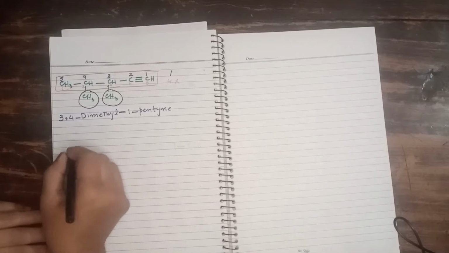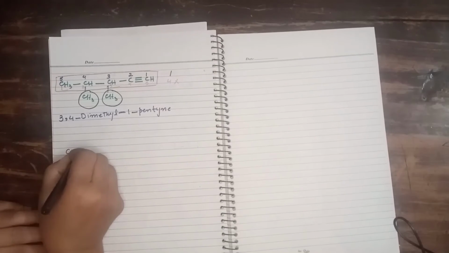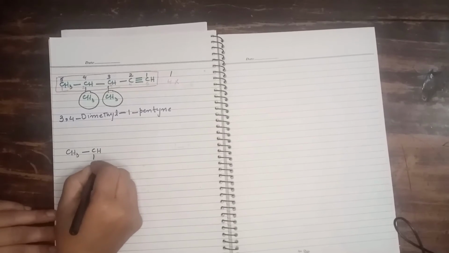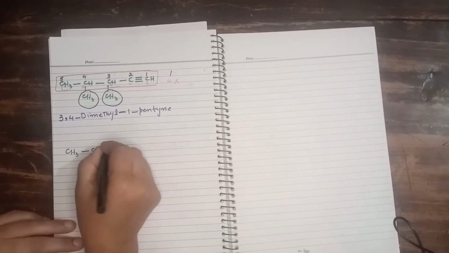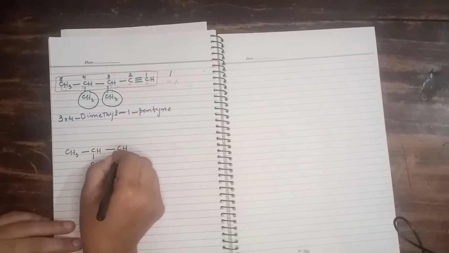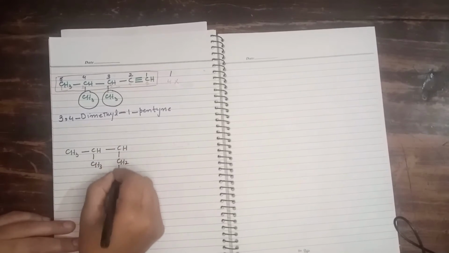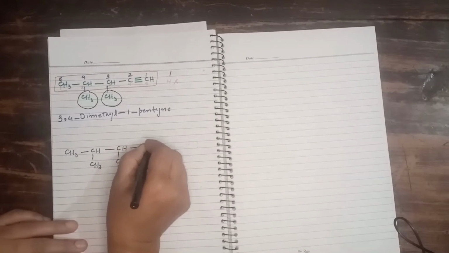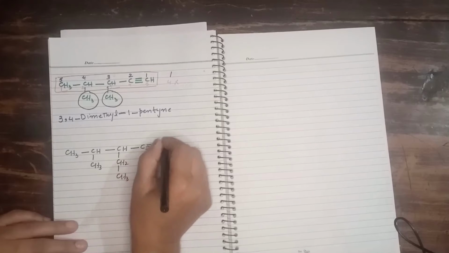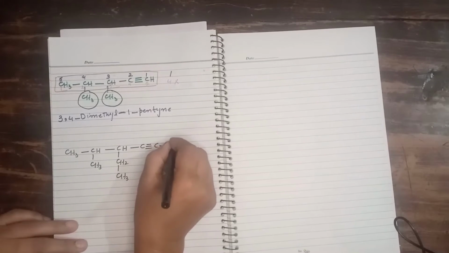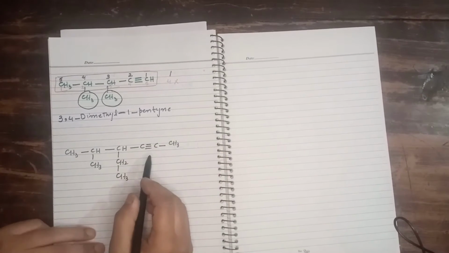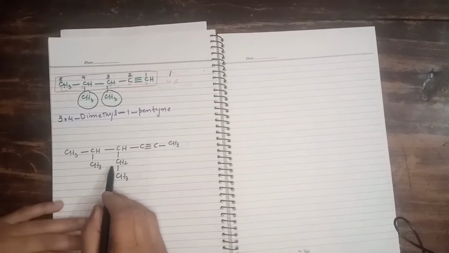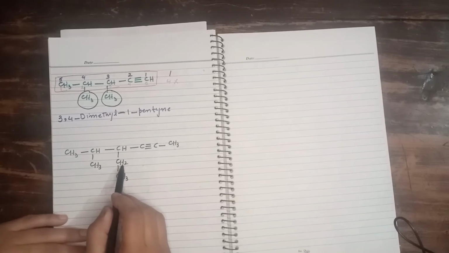Suppose we have a molecule like CH3, CH3, CH, CH2, CH3, C triple bond C, CH3. Now apply the IUPAC rule for the nomenclature to assign the name to this molecule.